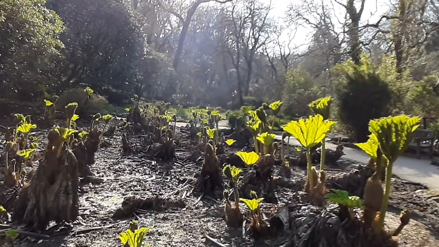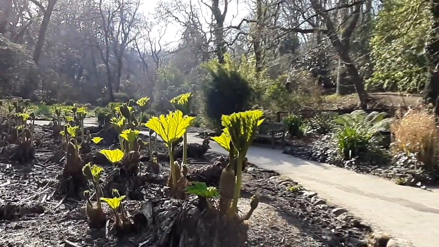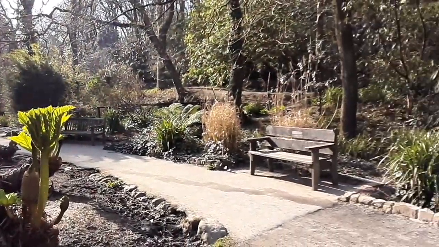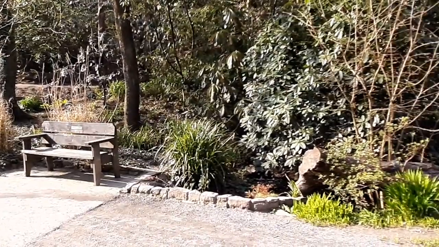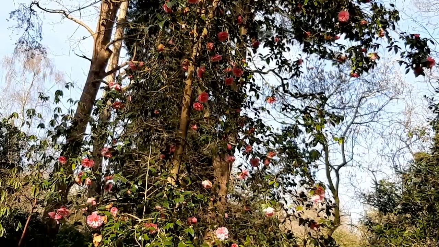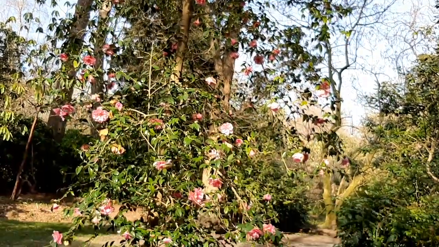Hi there, I'm in the absolutely stunning Klein Gardens, which is where I normally come for my daily exercise. It's absolutely full of life here. You can hear the birds singing, I've seen tons of squirrels running around, and there's so much life going on, but more importantly, it's full of colour. And I'm going to explain to you why that's really interesting.